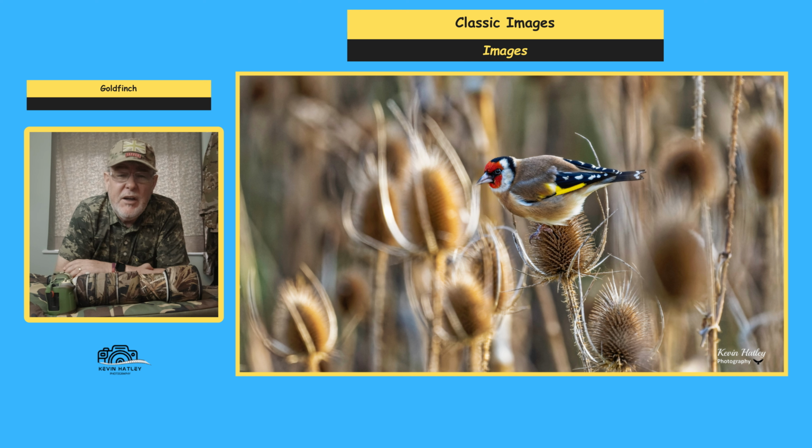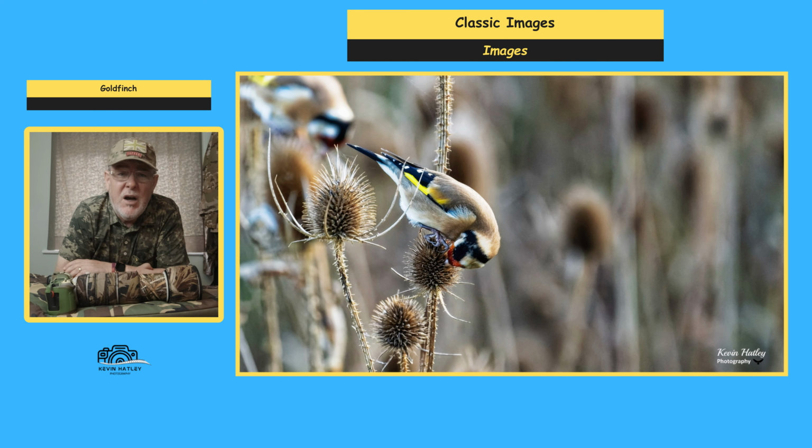Yes, once you've got your record shots of your goldfinch and your nuthatch, you know, the birds on a stick, absolutely fine. Start trying to look for those classic images.